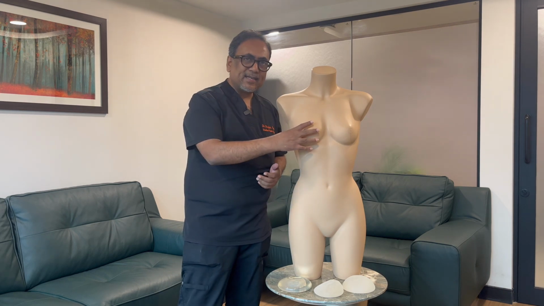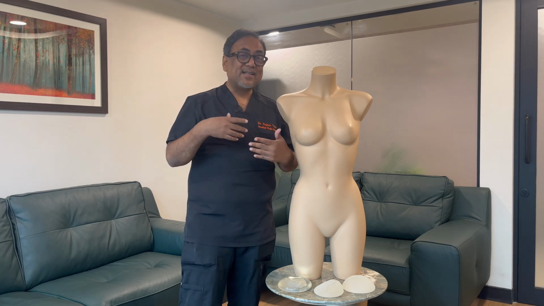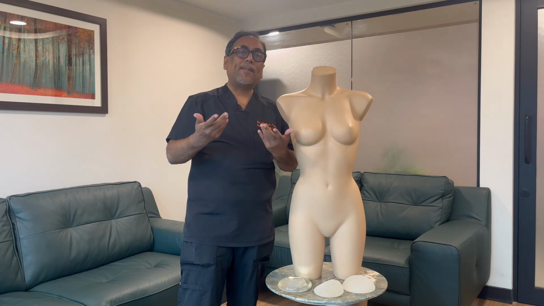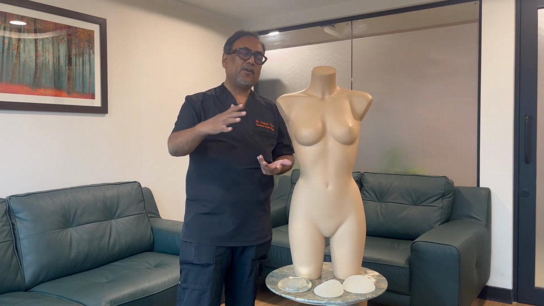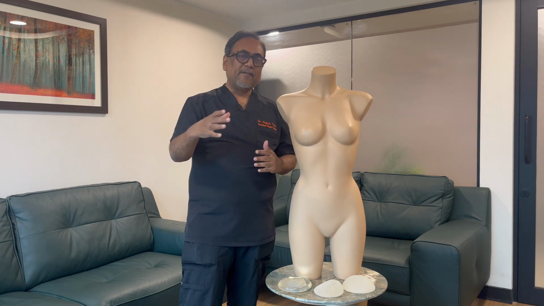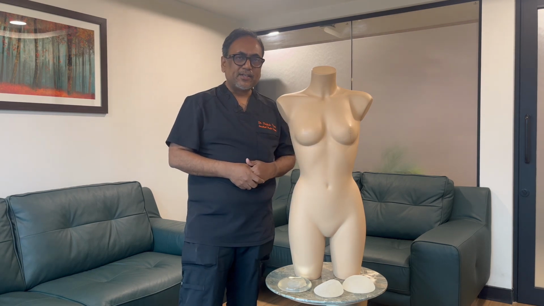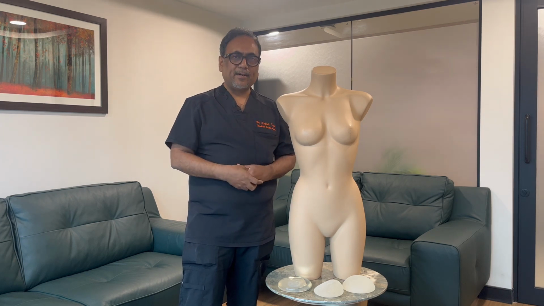If the patient likes it, that's the volume of the implant which is going into the patient. If the patient doesn't like it, either it is too big or too small. So the patient may opt for an implant which is either smaller or bigger. So this is understanding the patient's wishes, and then we keep the limits in consideration and go ahead with the perfect implant for the patient.